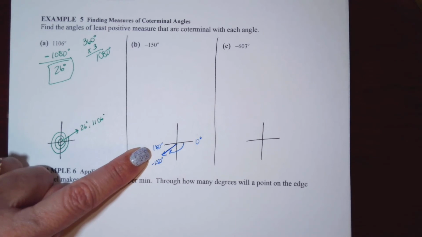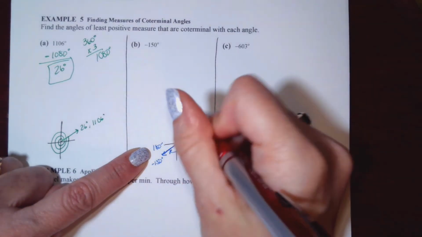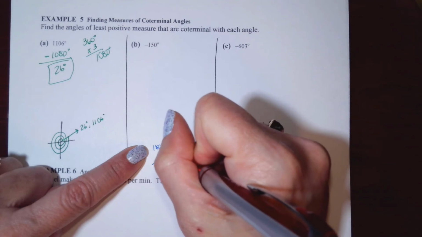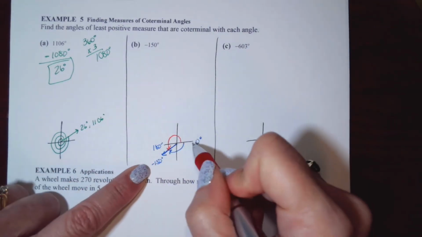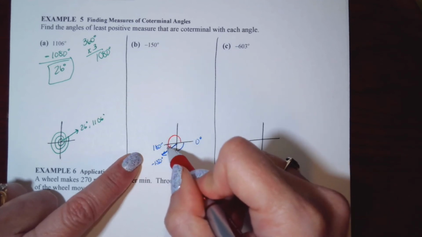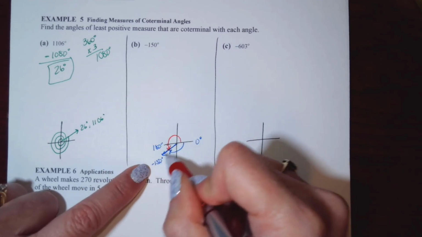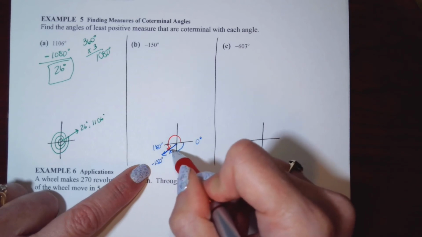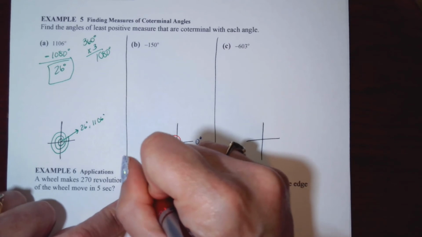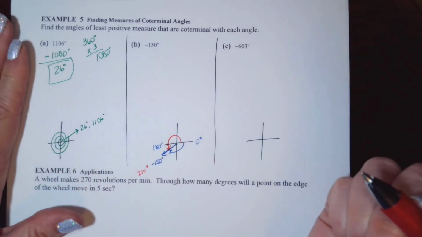And my charge is to figure out what is the smallest coterminal positive angle. So if it's going to be positive, that means I rotate counterclockwise and stop at the same spot. Well, if I rotate counterclockwise, I go 180, and then I need to go another 30 degrees to reach this terminal side. 180 plus 30 is a positive 210.